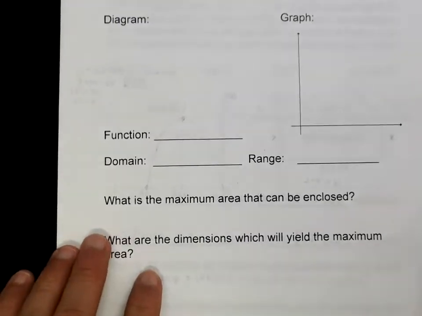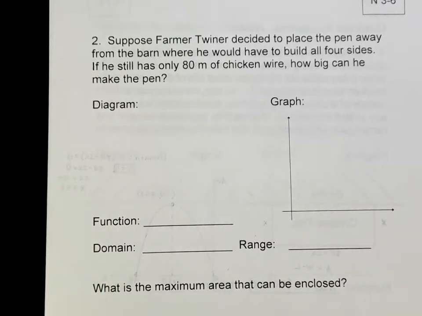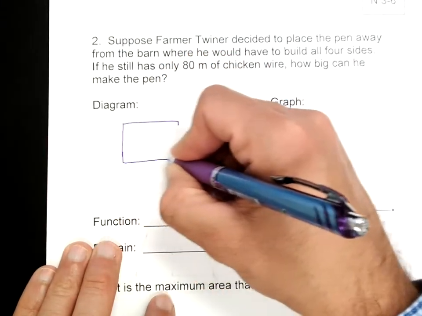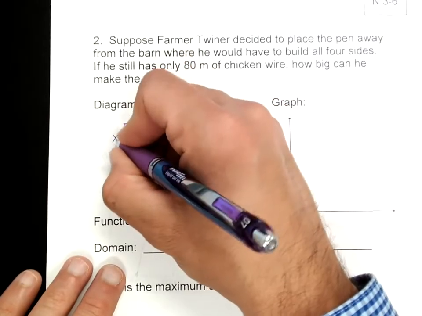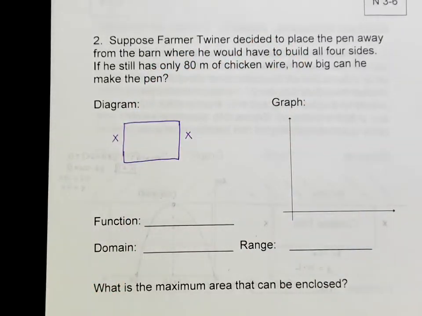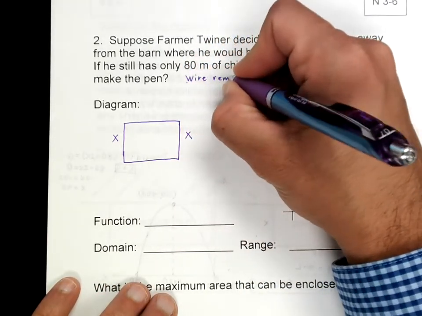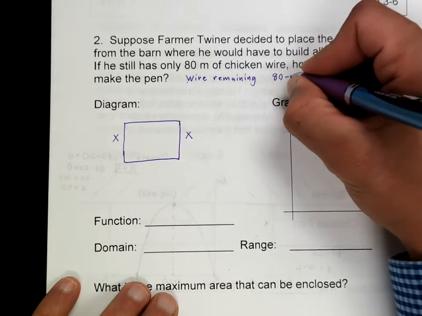Right on the back, I have the same problem, except he decides to place the pen away from the barn. So now this is just basically going to be some kind of pen, and I'm not going to rely on the barn to be part of the enclosure. Okay, and I still want to have the maximum area. Now similarly to the other one, I still have 80 meters of chicken wire. I'm going to name this x and this x. Now the amount of wire remaining, and I'm going to write over here wire remaining, is still going to be 80 minus 2x.